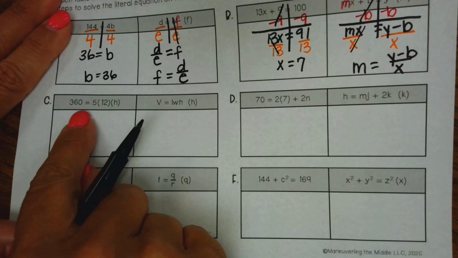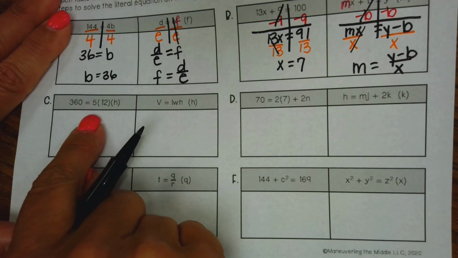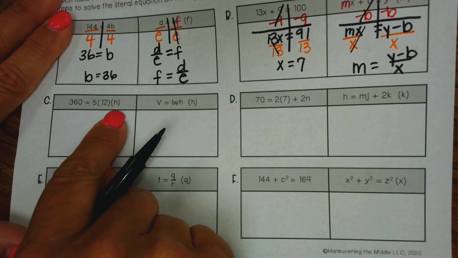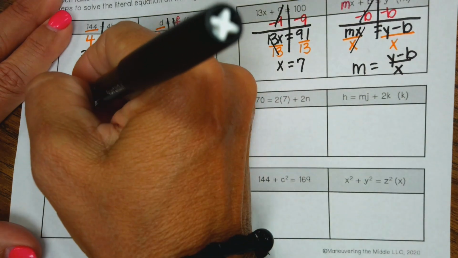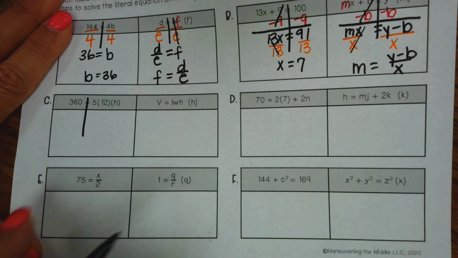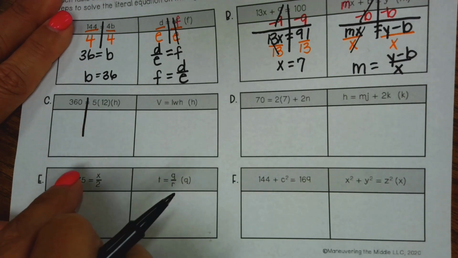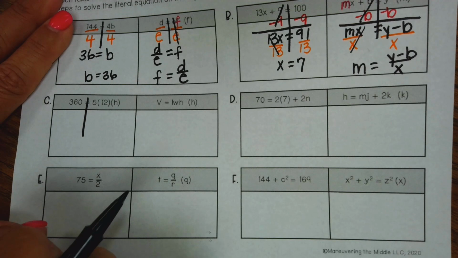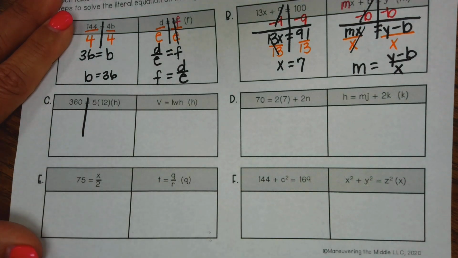We have 360 equals 5 times 12 times 8. So we have a little simplification we can do here first. We can do the 5 times 12 first and make that 60, or we can go ahead and start dividing it over. This is all multiplication.